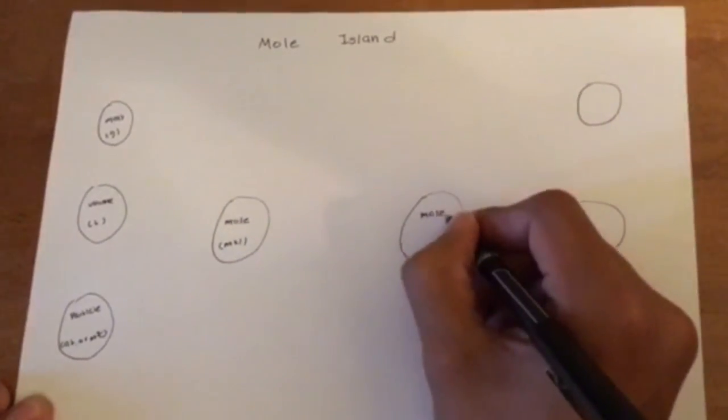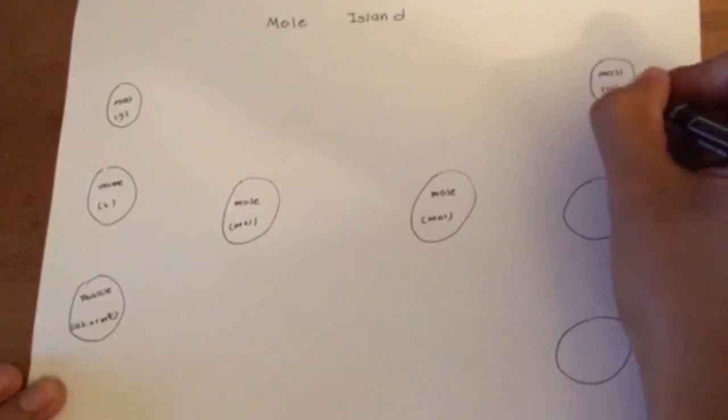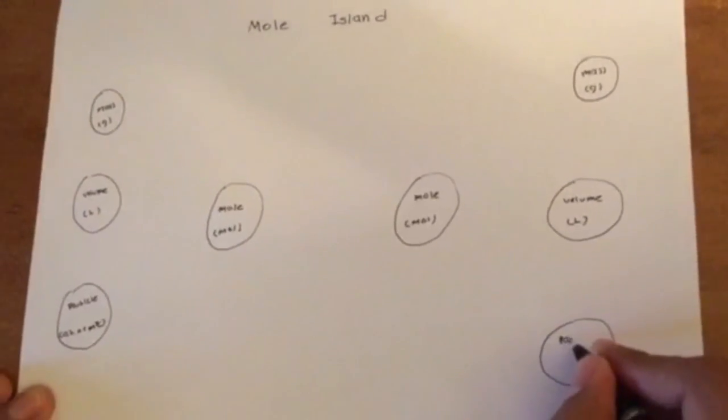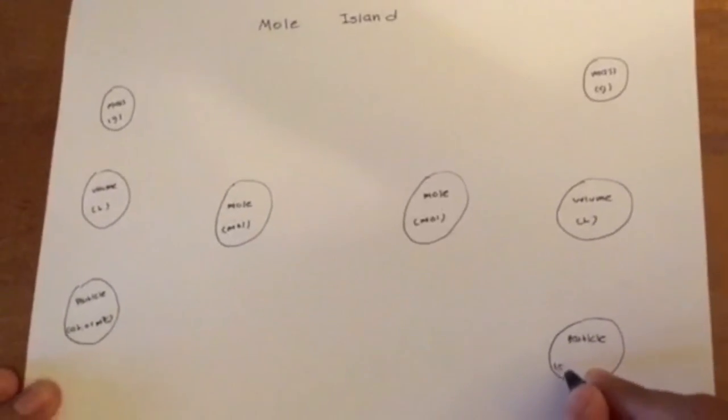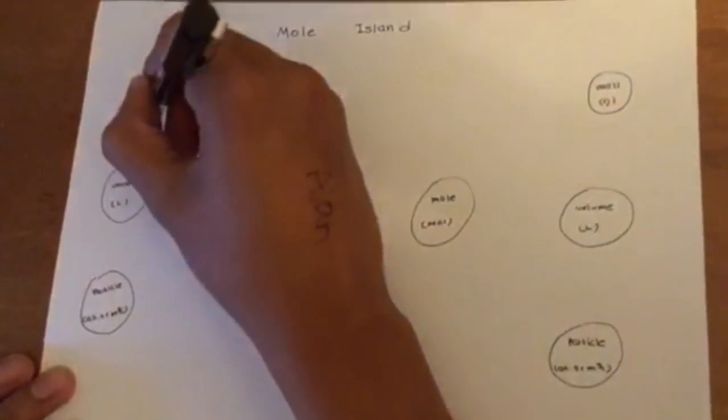It's going to help you because it's going to teach you how to go from mass to moles, from volume to moles, from particle to moles, and vice versa. And then it's going to teach you how to go from element to element, because it's like transferring moles to moles and everything. And on the right, it's going to be the same thing.